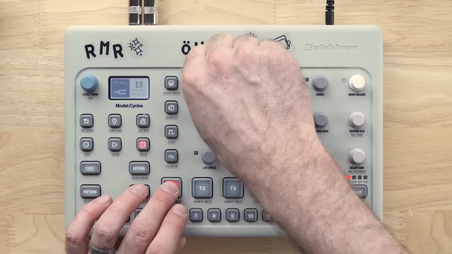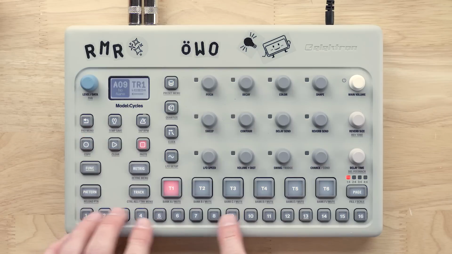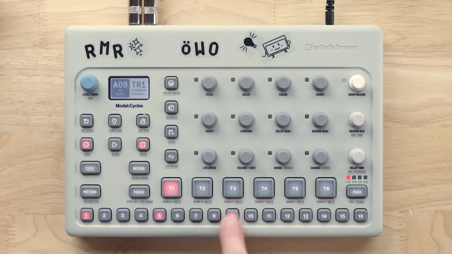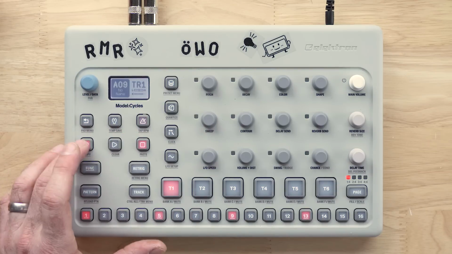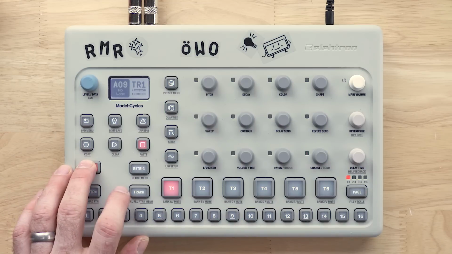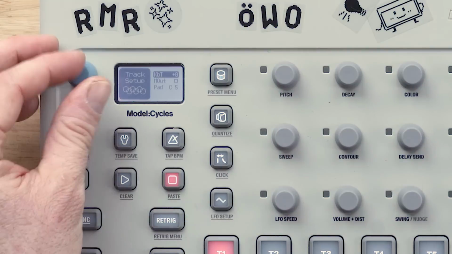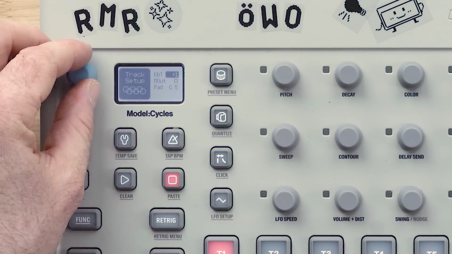We have pitch. When you're not in any step mode, this is step mode, so I can set steps right here on the sequencer. But when you're not in that mode, this becomes a keyboard down here. And if you go into the track menu, right here where it says KBT, you can adjust the level. You can adjust the transpose of the keyboard.